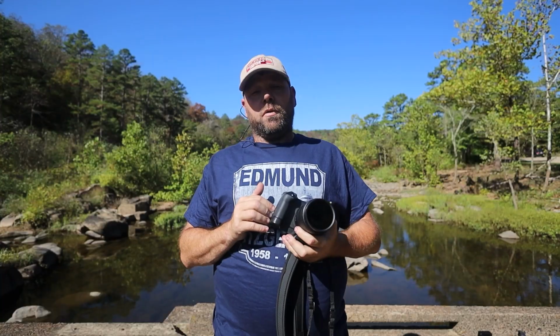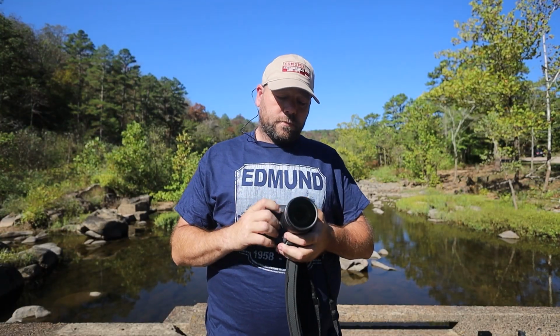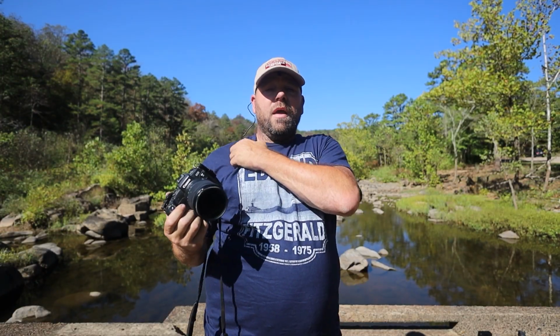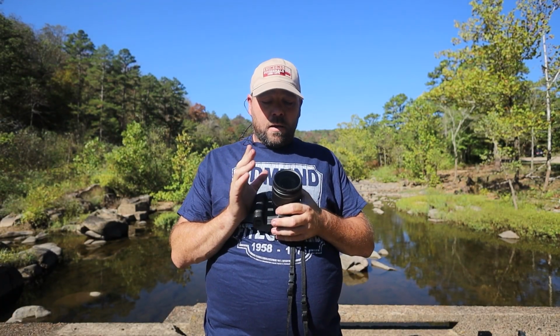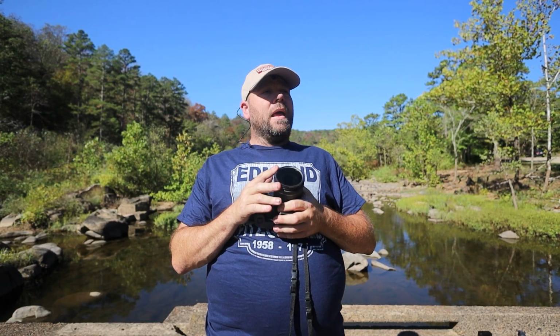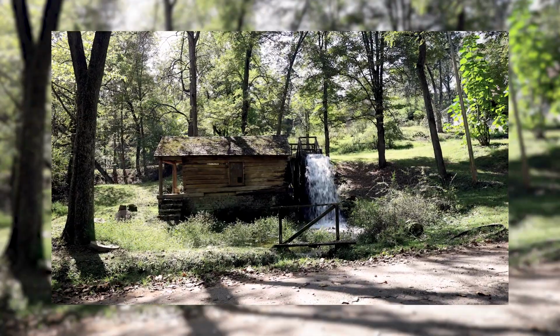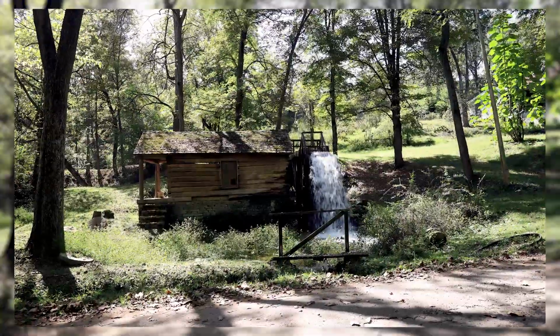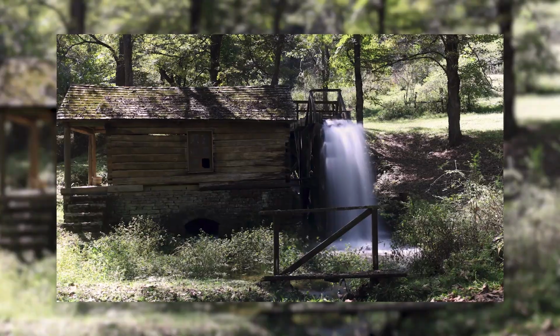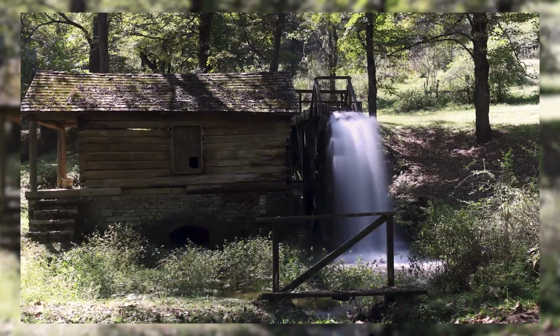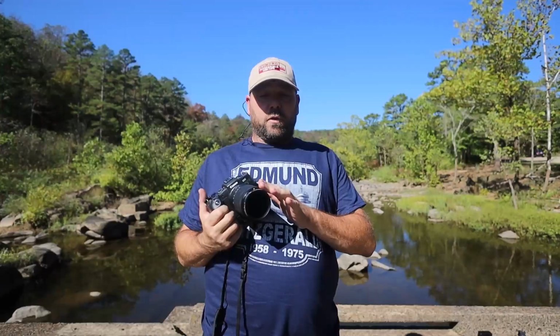That's the good thing about a variable neutral density filter. The bad thing is, like I said, if you go too far, you'll get this big black X. Another thing is that if you get a circular one, you'll want to buy the biggest size that you can get, and it's going to cost you some money. It's going to cost you probably $200–300 for a good filter.